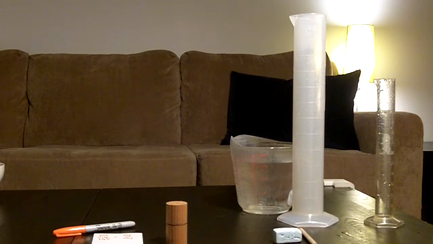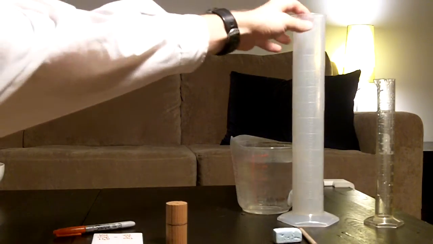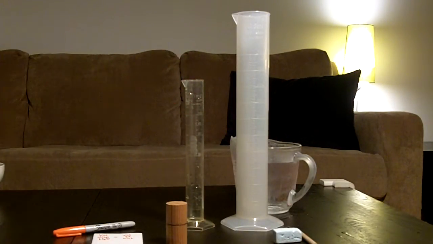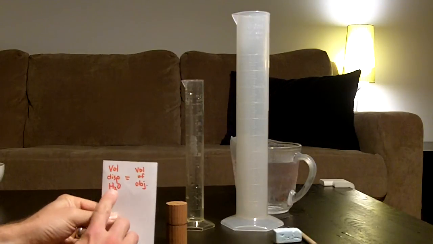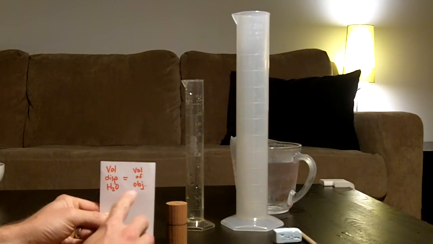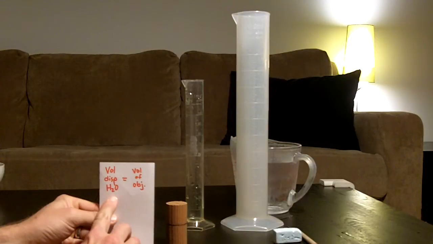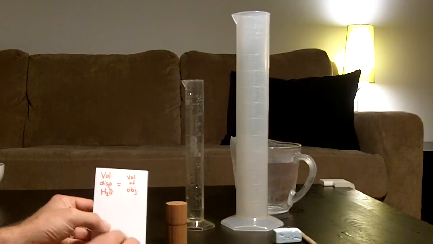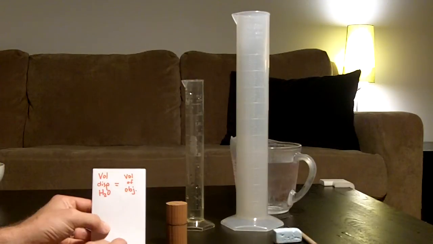These are directions for Station 4, using a graduated cylinder, either of these two, to determine the volume of an object. This is based on the principle that the volume of displaced water, the water that's moved out of the way or goes up, is going to be equal to the volume of the object. This is measured in mLs, and 1 mL is equal to 1 cc. So the milliliters displaced will be equal to the cc's of the volume of the object.